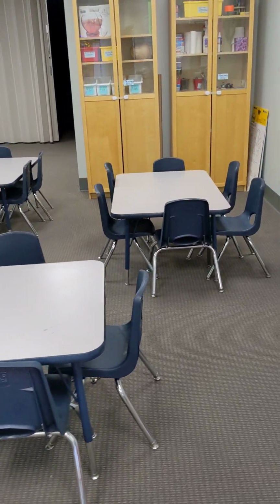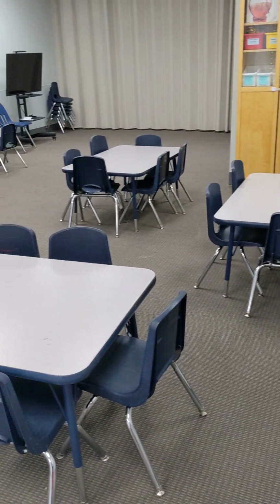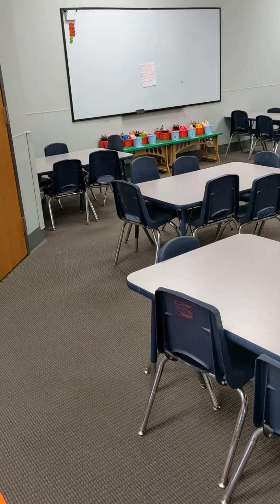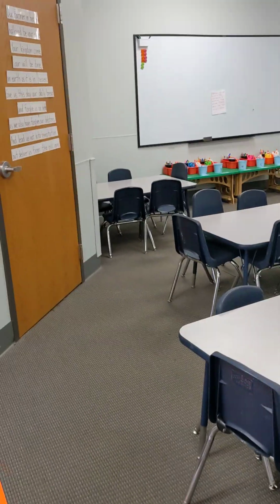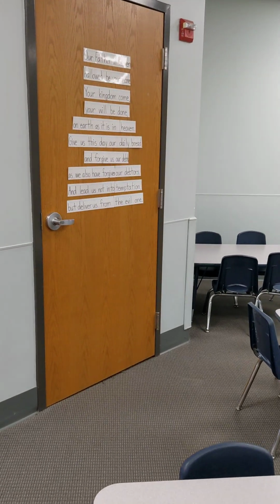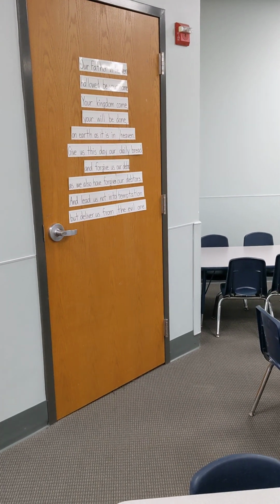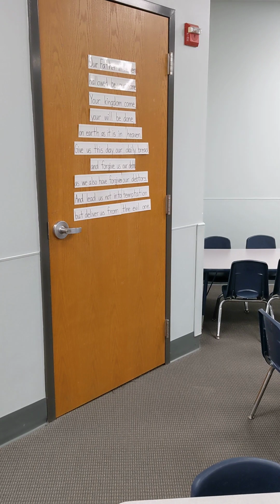We have 6 student tables. Most of them have 6 chairs at them. So students, when they come in, they're going to choose their center choice and take it to their table. This door here has the Lord's Prayer. So when it is time to pray over our prayer requests, and we end it with the Lord's Prayer, if they don't know it, this is a good spot for them to look at.